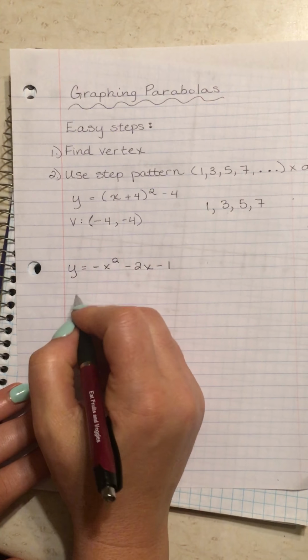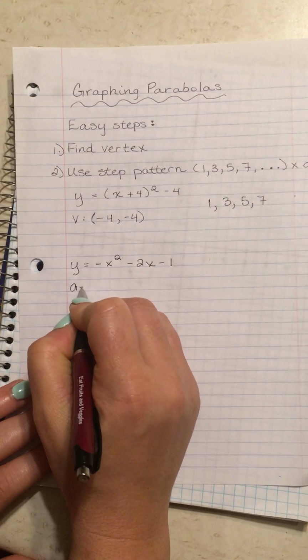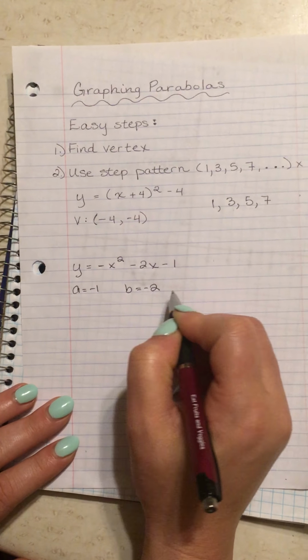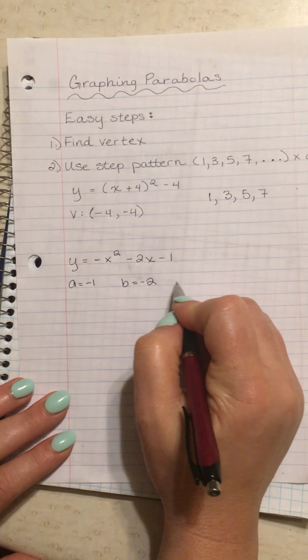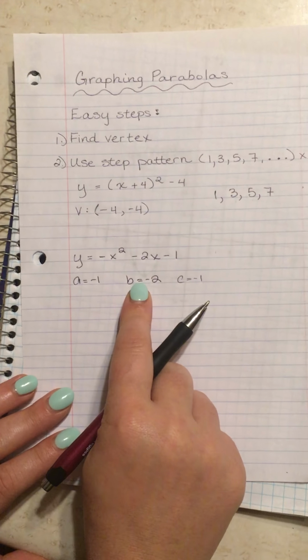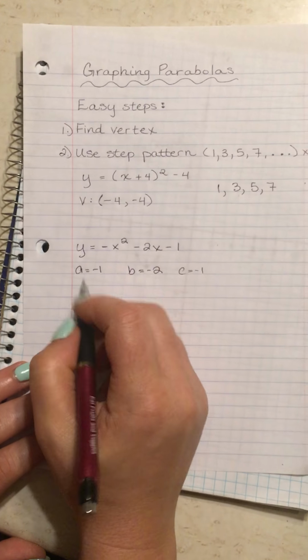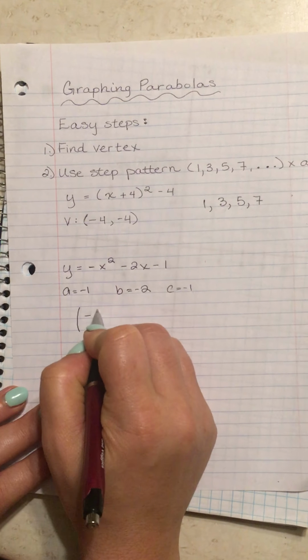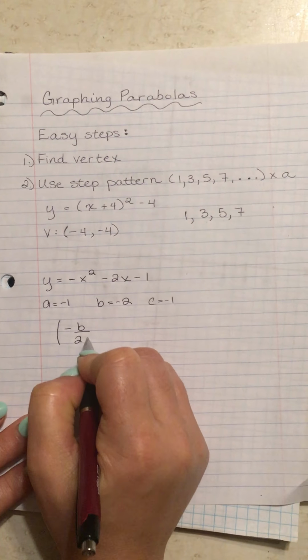Our a is negative 1, our b is negative 2, and we know our c is negative 1. Now remember, for the vertex, the x value is negative b over 2a.